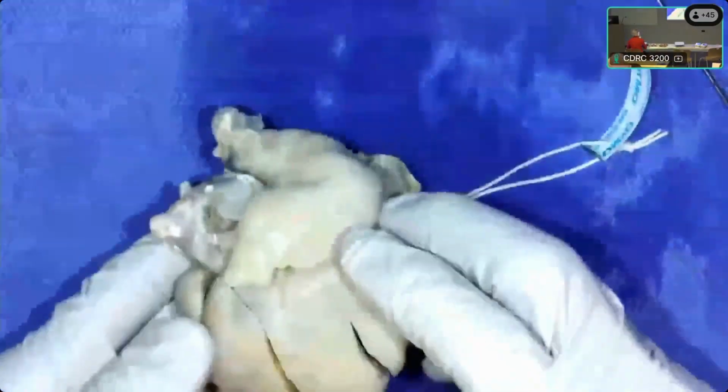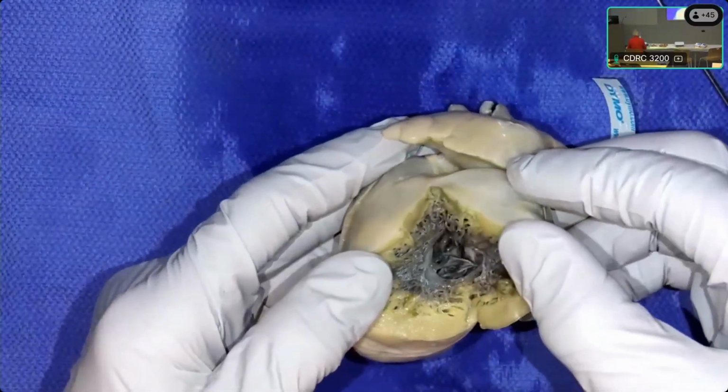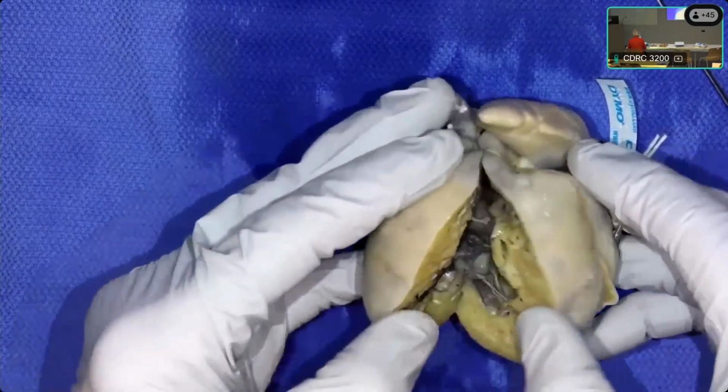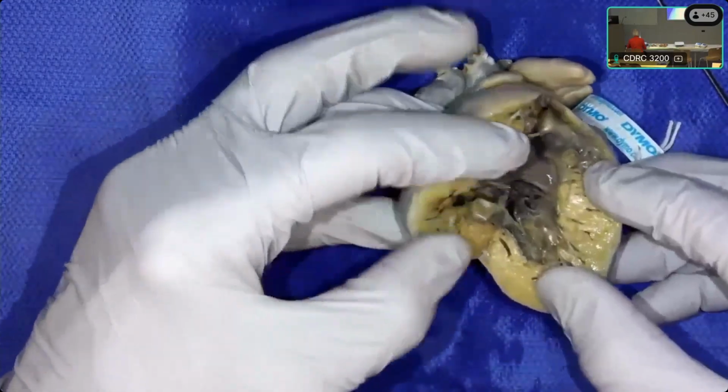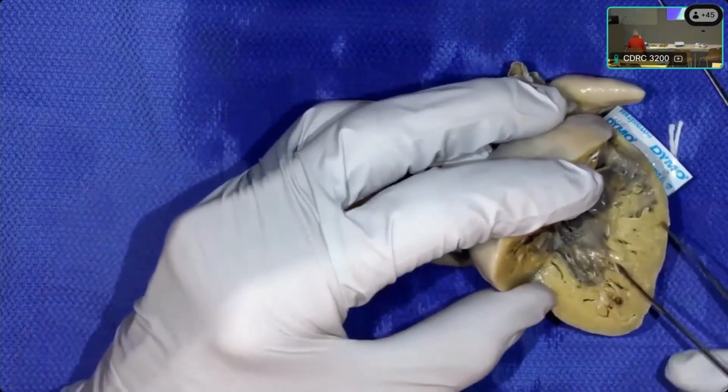No, by the anatomy of the atrioventricular valve and the septal structures. So here you can see there is a subpulmonary muscular infundibulum.